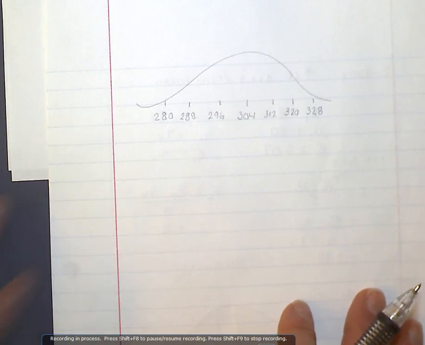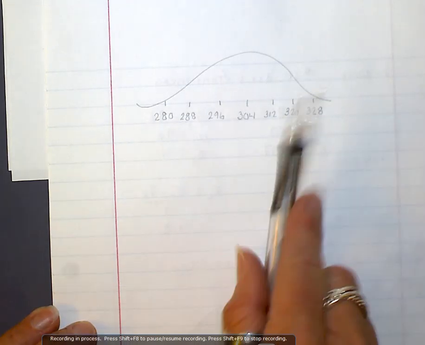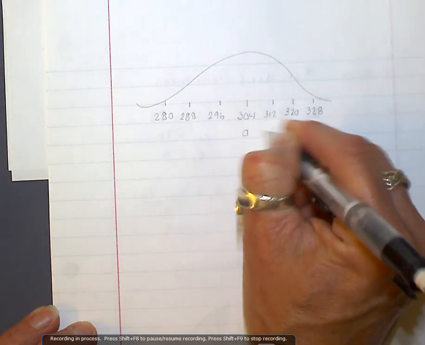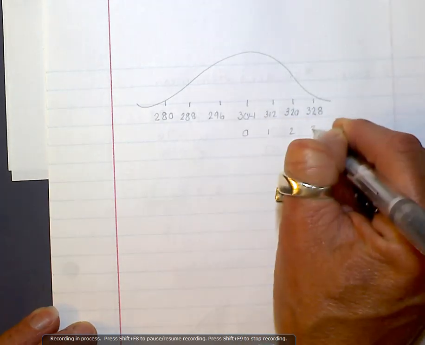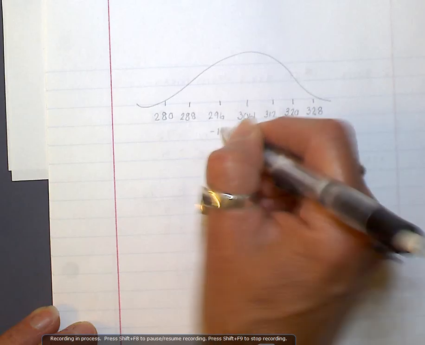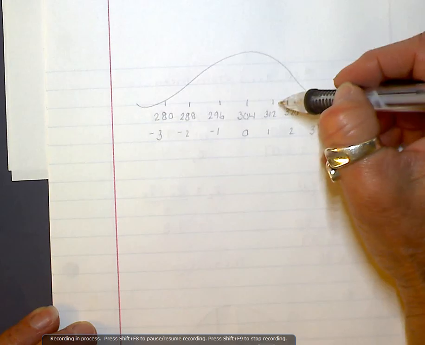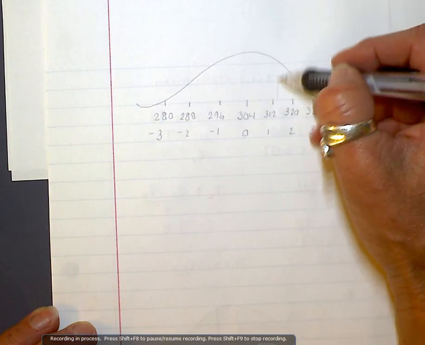Anybody? 312, because you know that if you go to one standard deviation above the mean in the standard normal distribution, you should have 84% that are below it. That's the 84th percentile. So we know the 85th percentile should just be above that a little bit, right?